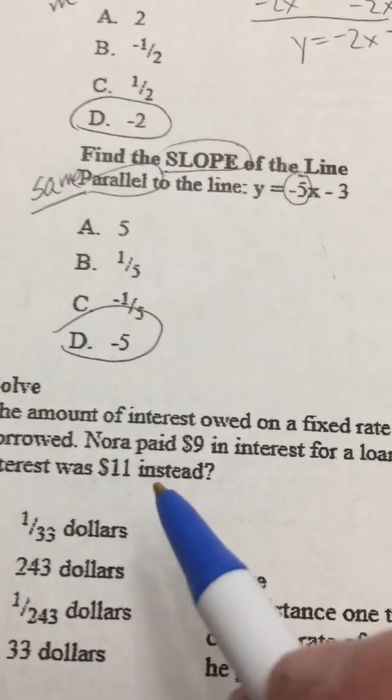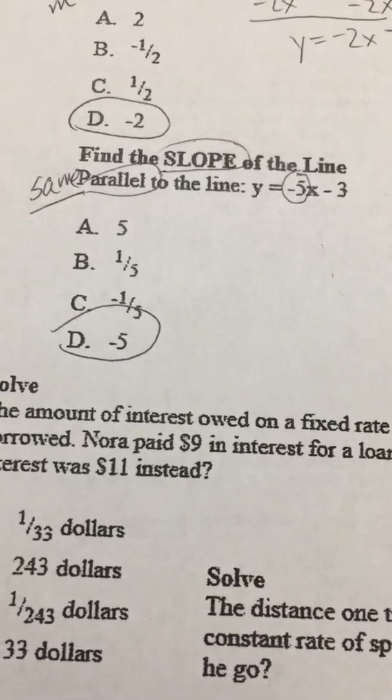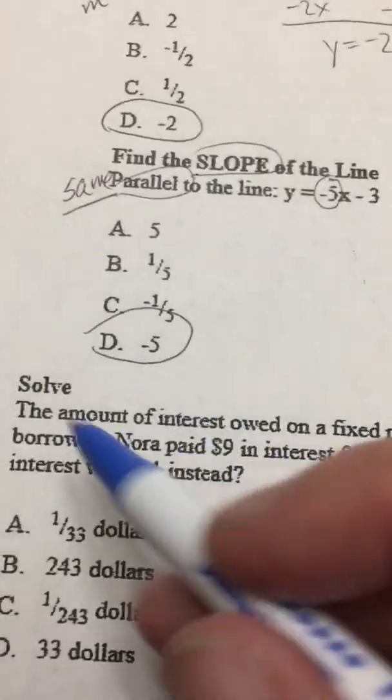There we go. Last two on here. I'm reading, because I go for the question at the end, but it says, what would the loan have been if the interest was $11 instead? That doesn't help me any. It's not one of my vocab words. It's not the easy stuff. So I go back and read it.